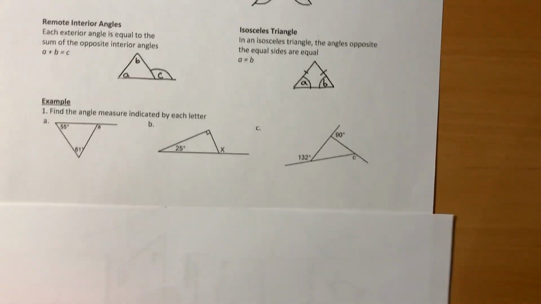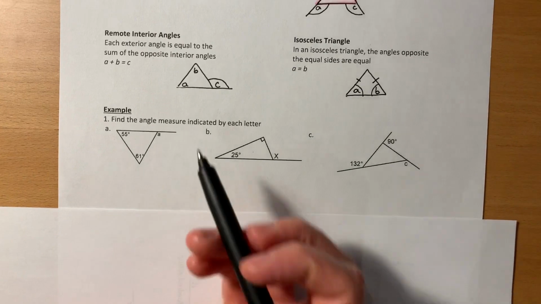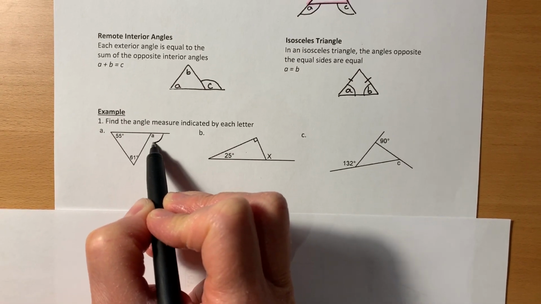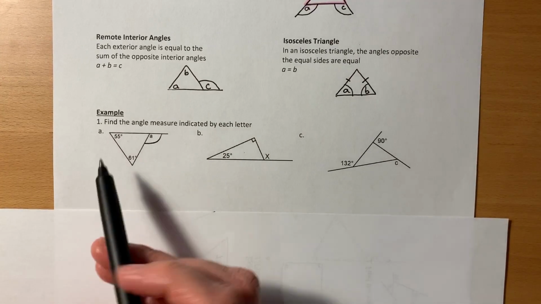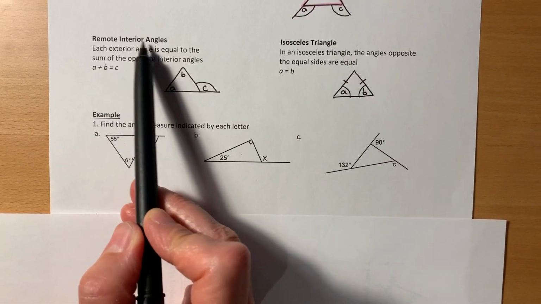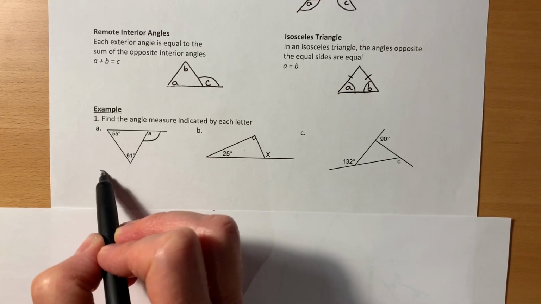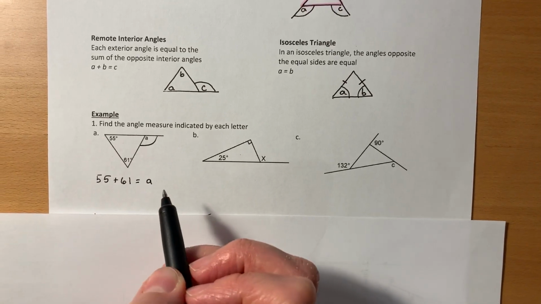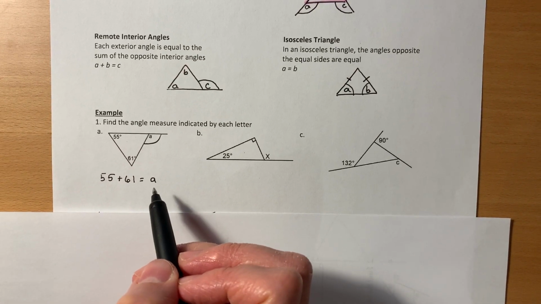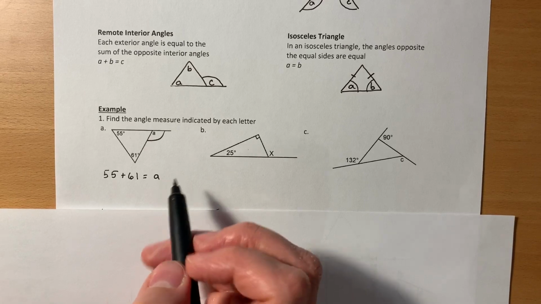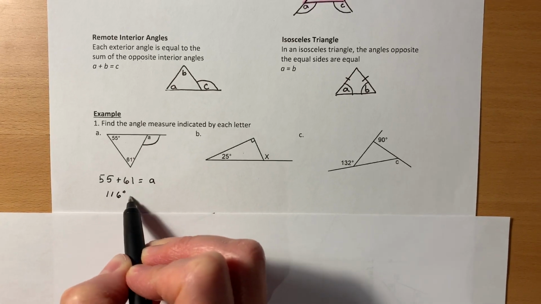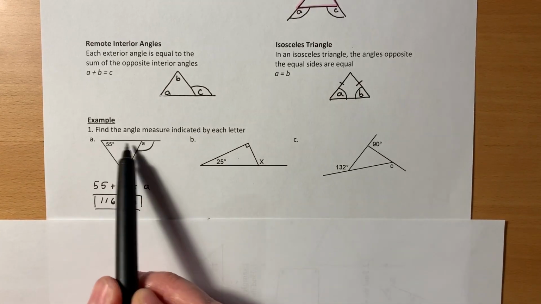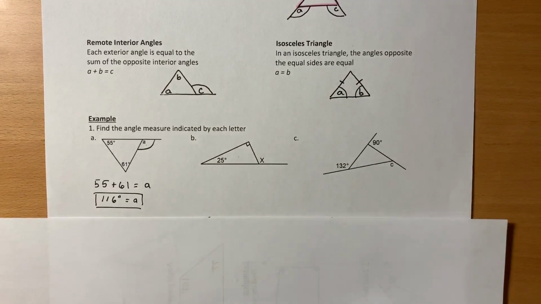Let's look at these 3 first. Here you're asked to find the angle measure indicated by the letter. So I'm looking for angle A here. This is an example of remote interior angles. If I add 55 degrees with 61 degrees, that is going to give me angle A. When I add them together, I get 116 degrees for A. So what I did here was the remote interior: these 2 added gives me this.